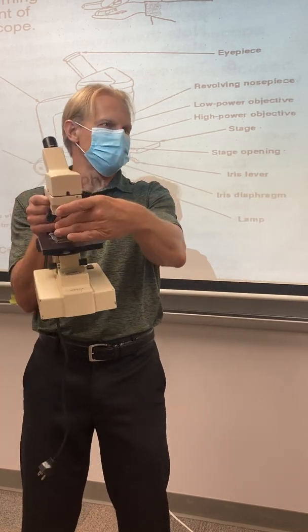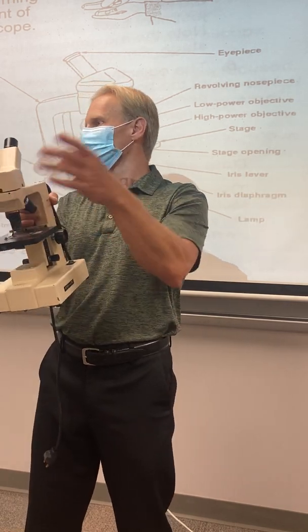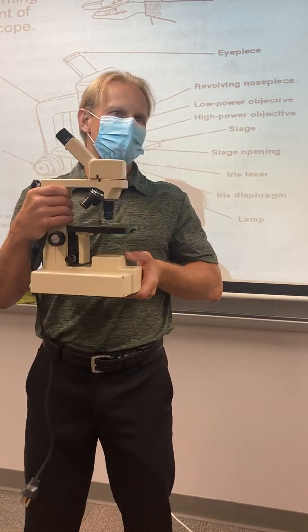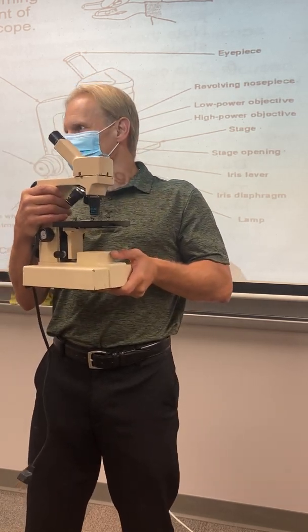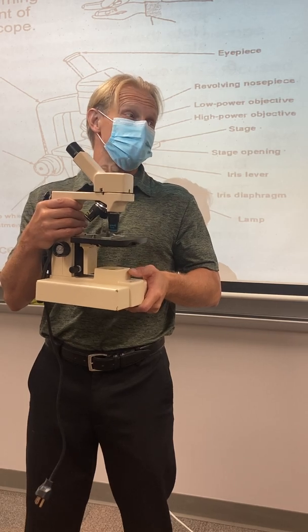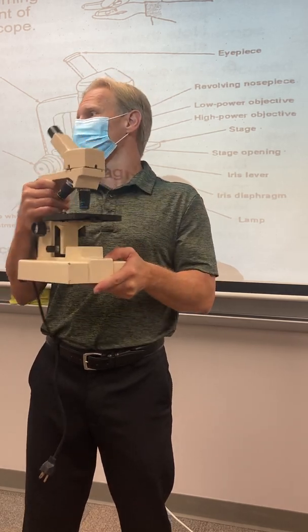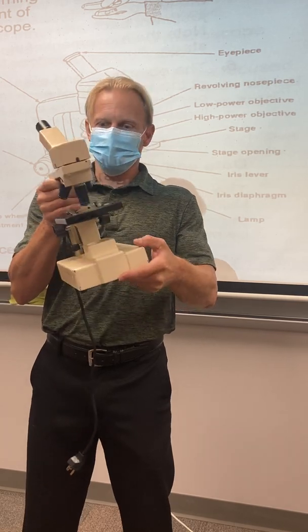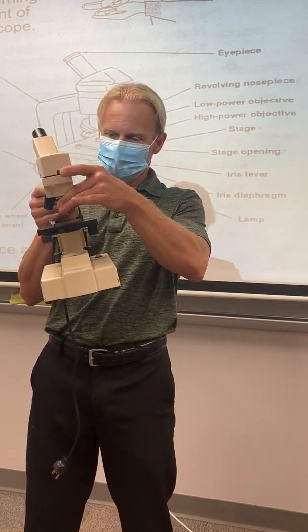Some things will look better on high, medium, or low. It just depends on what you're looking at. Some of the things we're looking at today are humongous, and looking at them on high power, you might see the eye spot really good, but you're not going to see the whole critter, okay? It just depends. You can draw it on whatever power you want, as long as you can see something, and we're going to make sure that those pictures look right, okay?